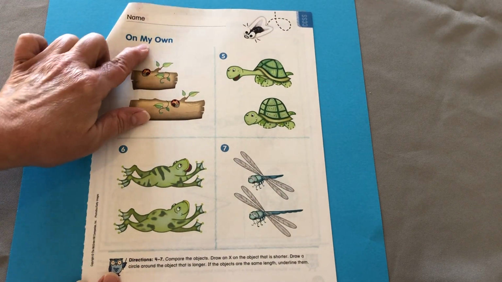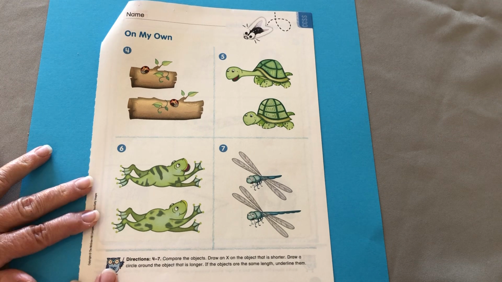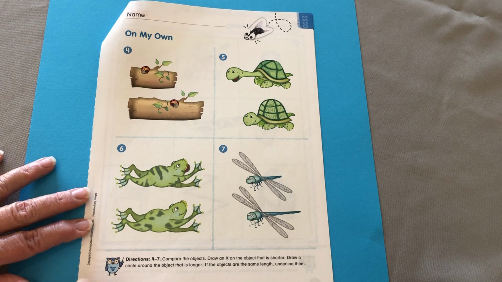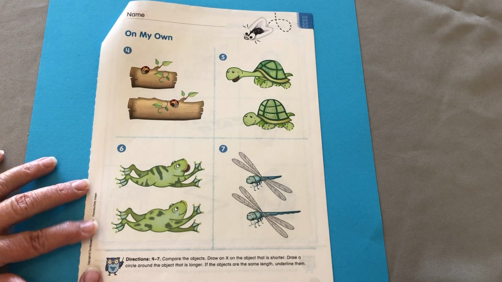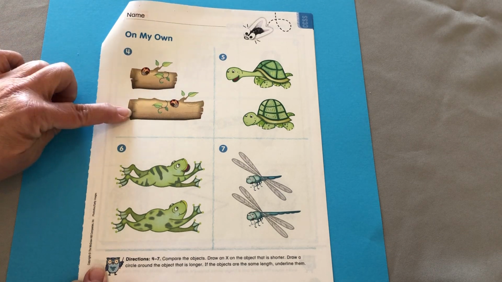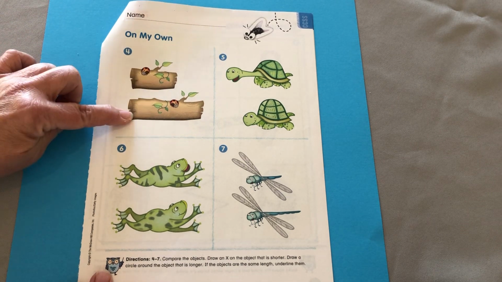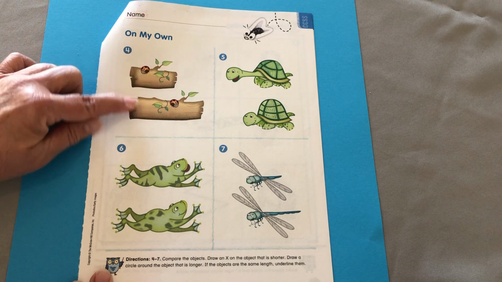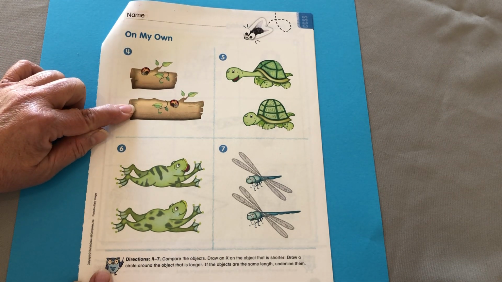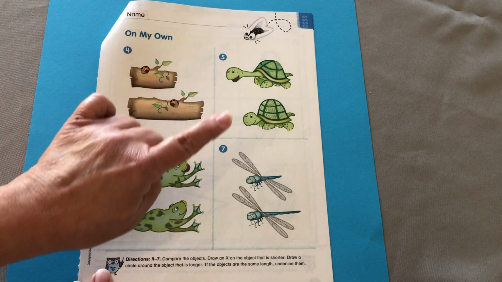Okay, so this is on my own. This is the page on my own. And I'm going to show you the objects that you're to look at, and then I'll give you the instructions so you'll know what to do. So number 4, here are 2 logs, and we're measuring the logs. Whichever one is longer, you will put a circle around it.